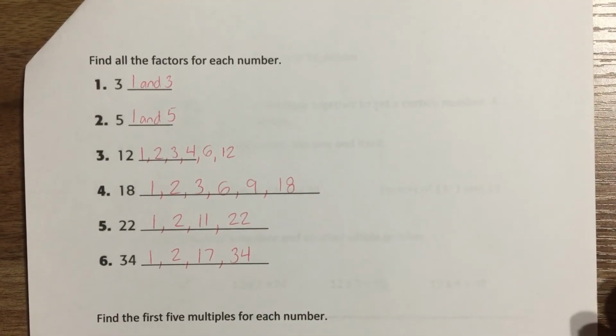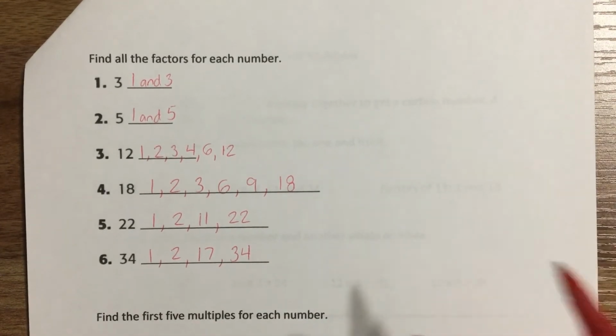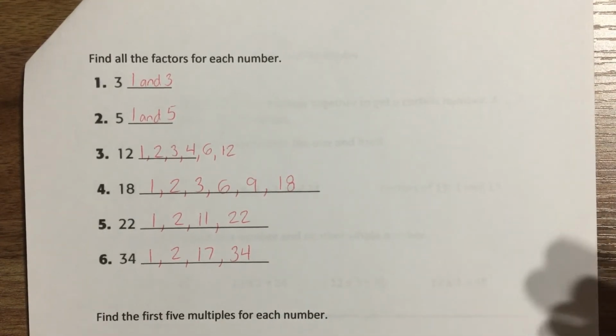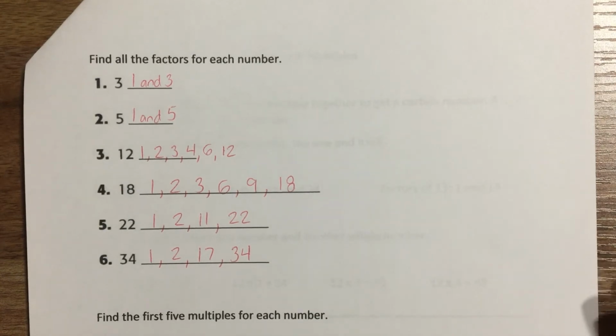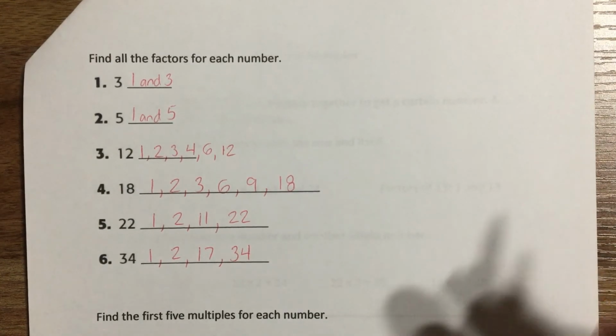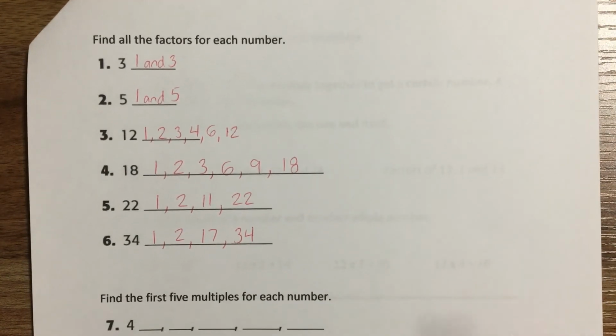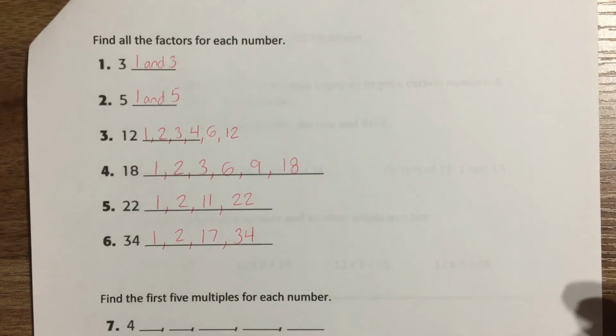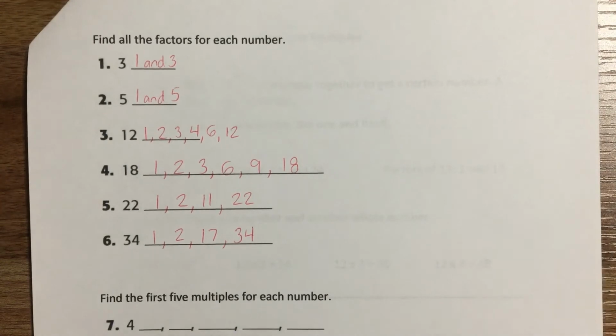So some of these bigger numbers, like 34, and even bigger numbers than that, sometimes they're only going to have maybe 4 factors, maybe only the 2 if they're prime numbers. Okay? So just because we have a bigger number like 34 and there's only 4 factors doesn't mean we did anything wrong. Some numbers just work out that way. That's just kind of how it goes.